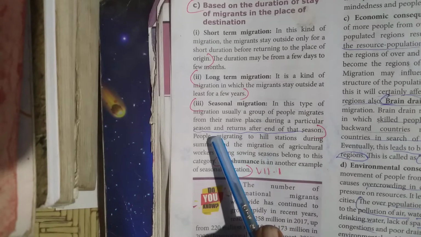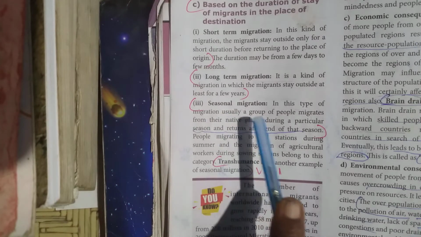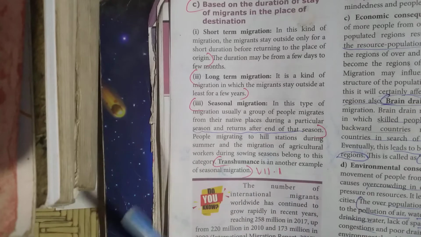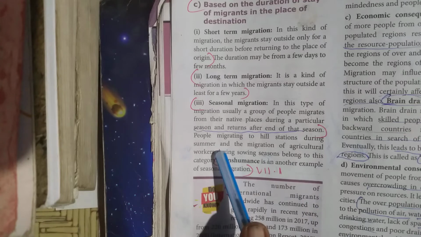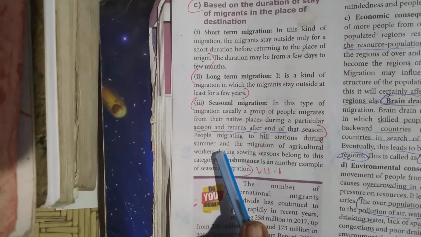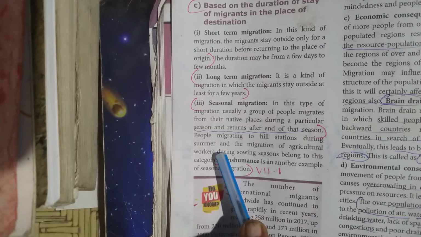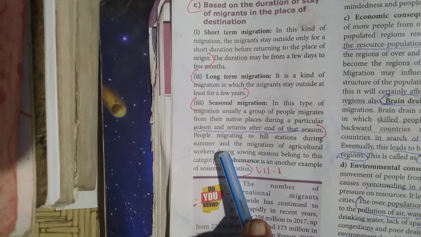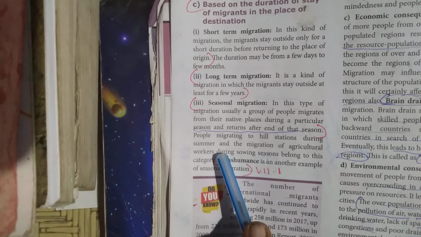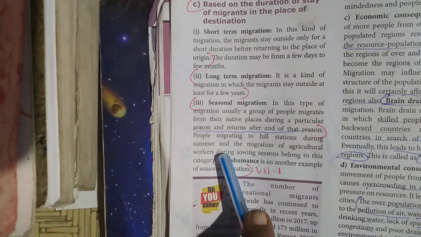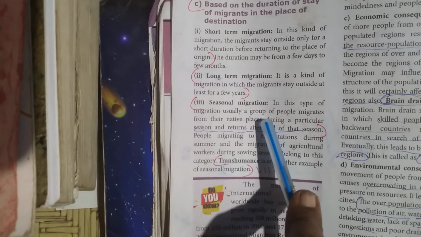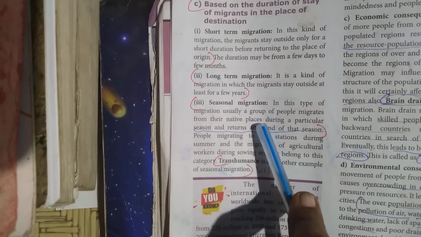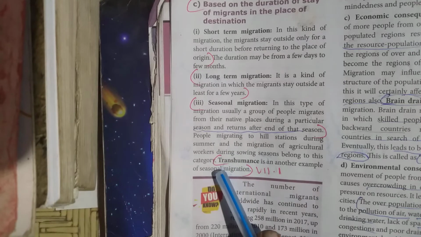For example, people migrating to hill stations during summer. Many rich people move to hill stations because the climate there is very cool. After the summer season, they return to their own places.